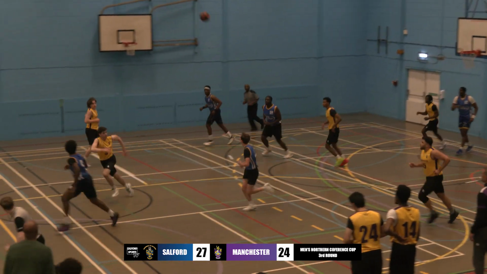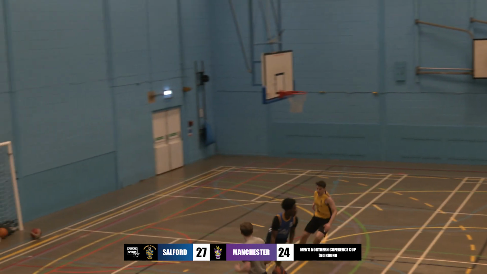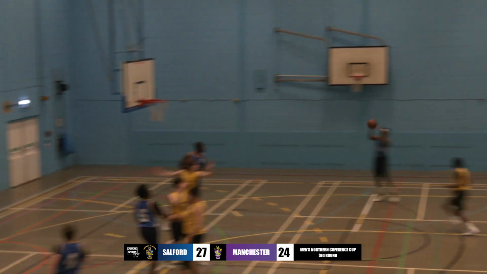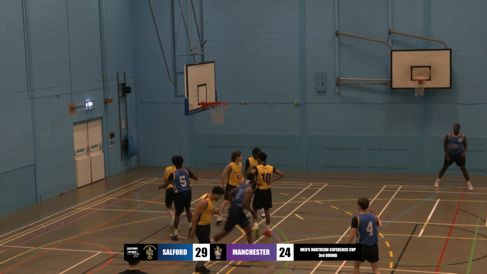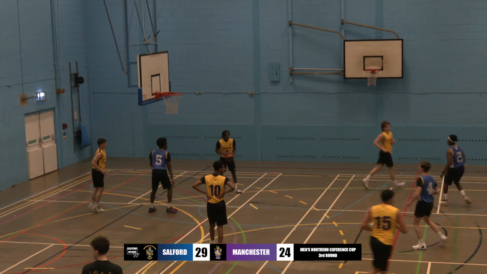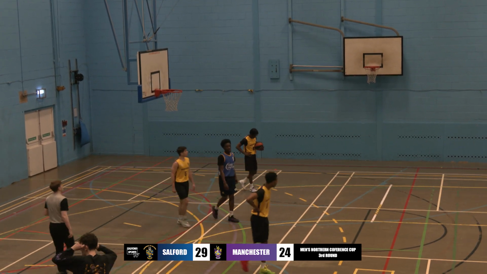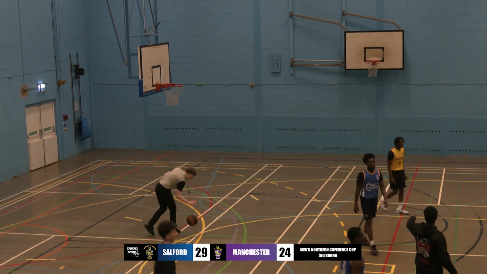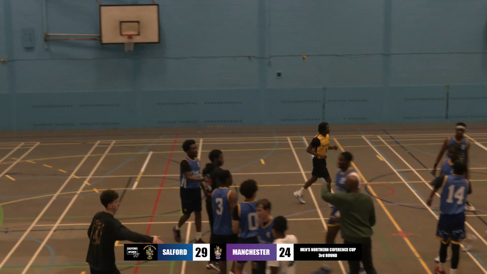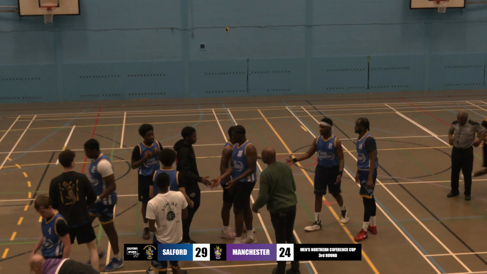Well, it didn't seem like much stopping Adu there, but he went long on the layup. Ball's long thrown out, and Obi has possession in the paint. Reverse layup, and that's a lovely finish from Kelly Obi. And the Uni of Manchester coach will call his first time out. A 7-0 run from the Uni of Salford.